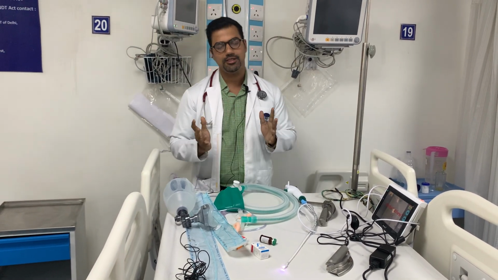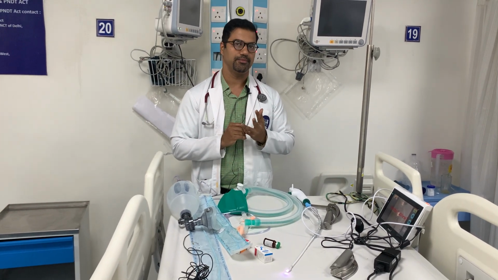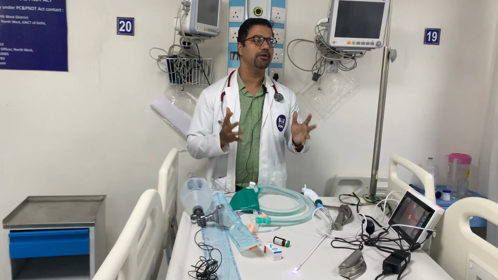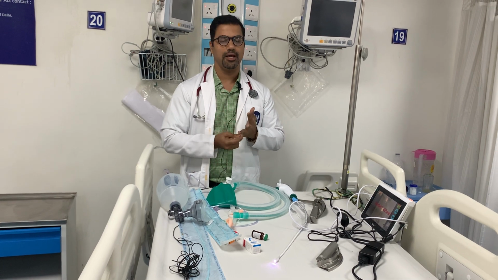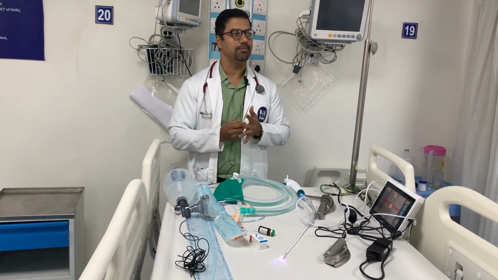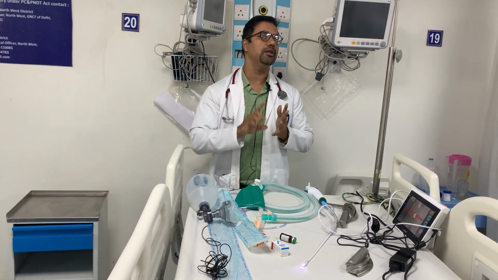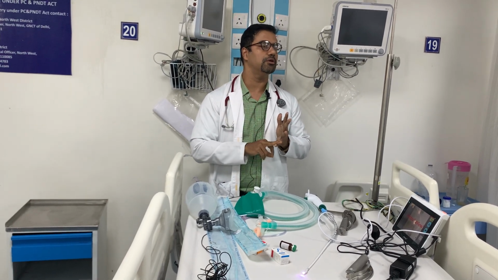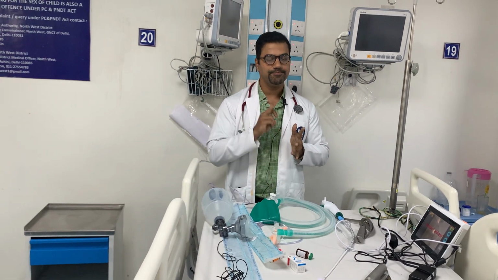For analgesia, the best thing available in any ICU setting is fentanyl, okay? You can use other analgesics, but an opioid is always preferable when you are intubating a patient. If the supply of fentanyl is not there, you can use something like midazolam or ketamine. Analgesia is very important, and mind you, propofol does not give any amount of analgesia. If you are thinking that propofol is going to give analgesia to the patient, you are wrong. Ketamine gives a good amount of analgesia.